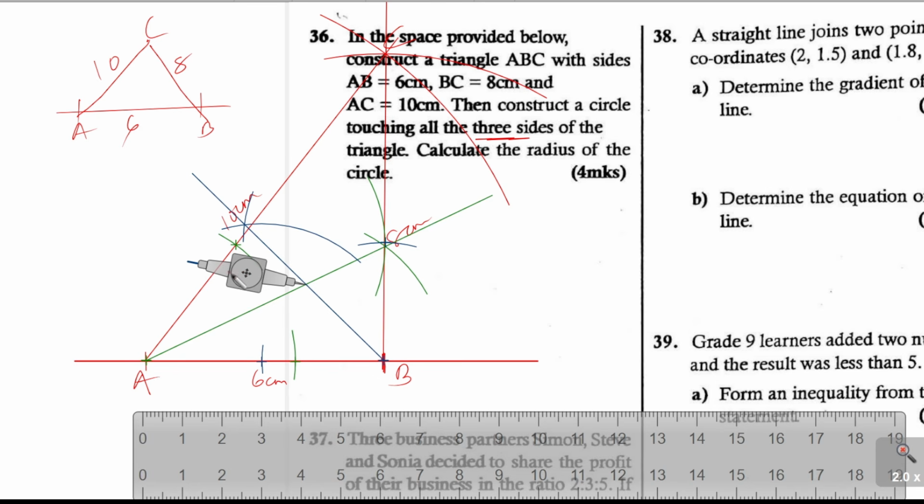Or you can make it smaller until it touches this point. Unfortunately, mine can't go beyond that. So standing at the center and ensuring the compass is stretched so that the tip touches this line, with that radius you simply draw the circle.